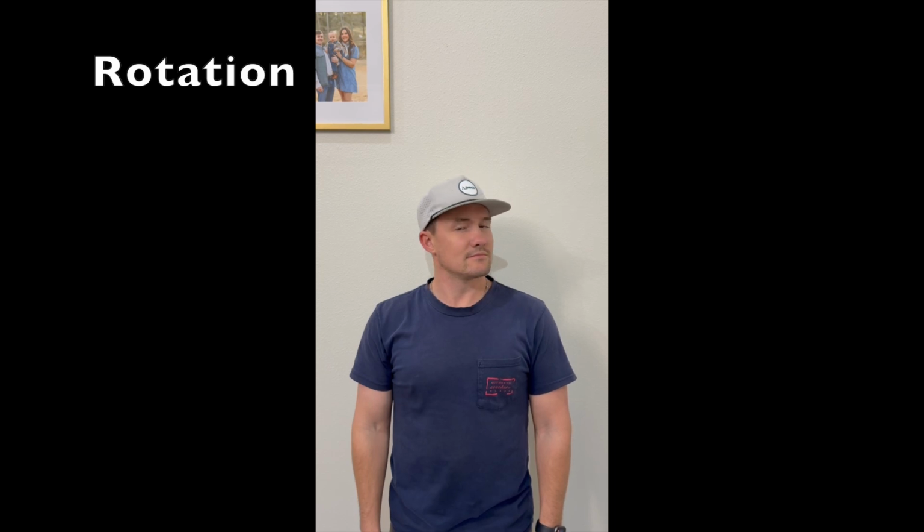For rotation, rotation is movement in which a bone spins on its longitudinal axis. So an example would be a rotation of the head or a rotation of the whole upper body.